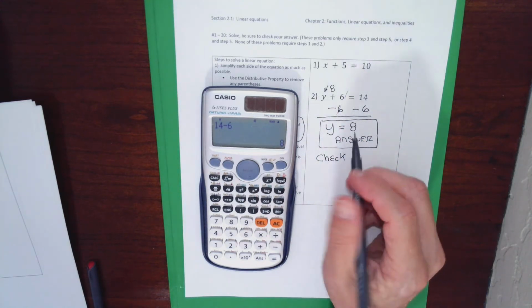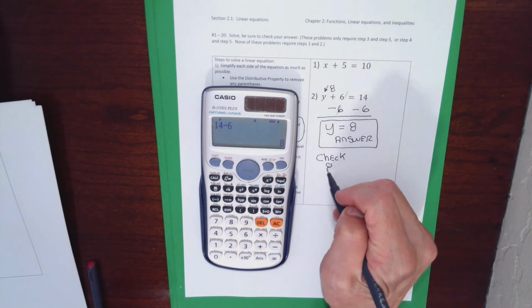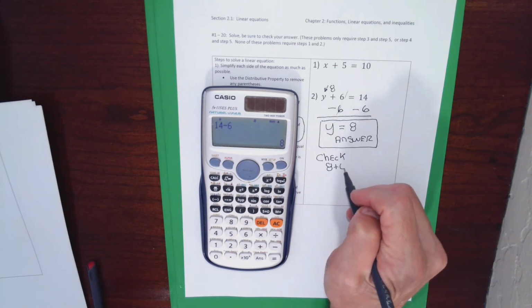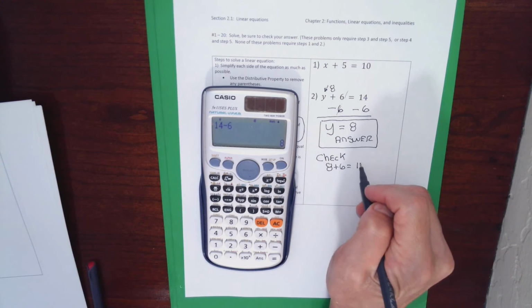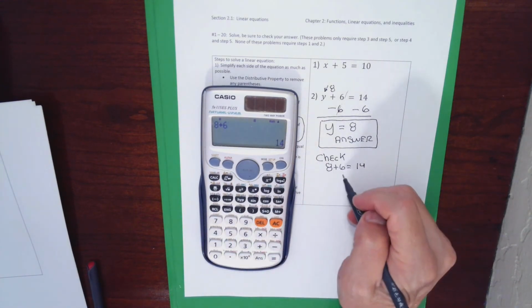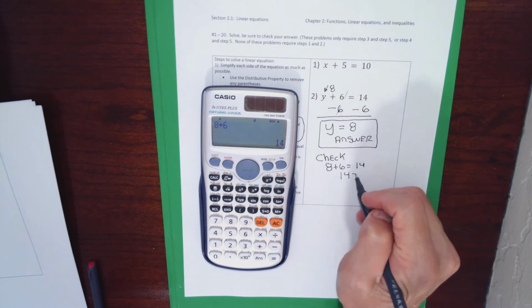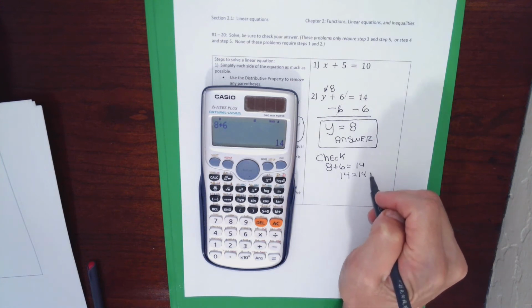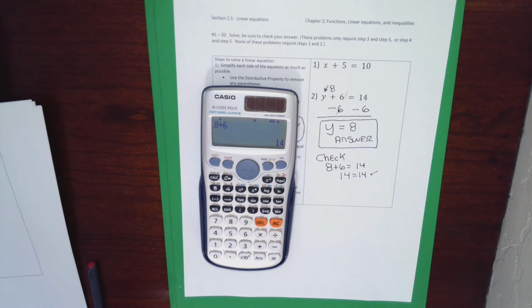So to check, I'm going to change the y to 8, and I'm going to simplify. If both sides come out to the same number, I put a check mark. I have a correct solution. All the problems in this section will only have one solution. It turns out that you need exponents like 2 or 3 to get more than one solution.